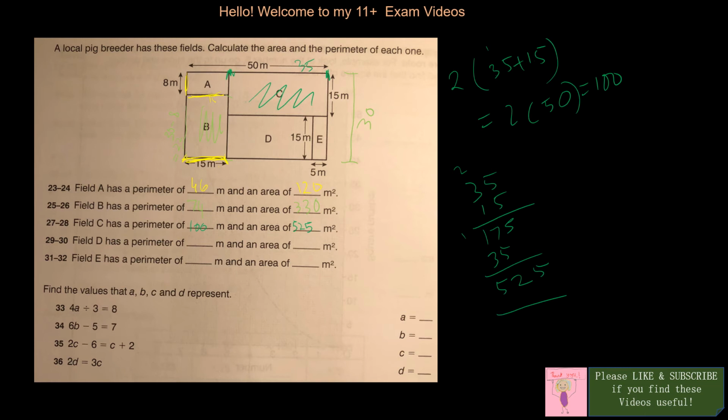Field D. My next is field D. So field D has 15, and what about this one? So this one is 50 minus 15 plus 5, that's 50 minus 20, which is 30.